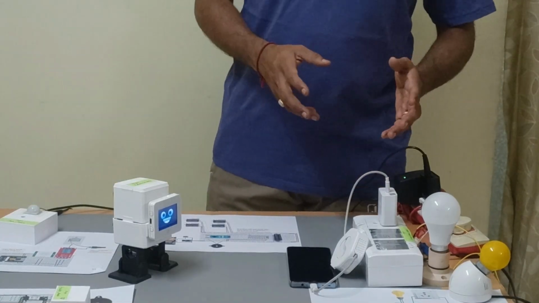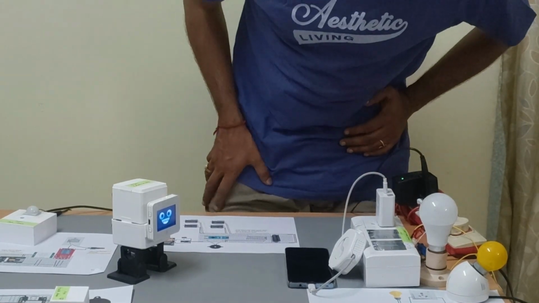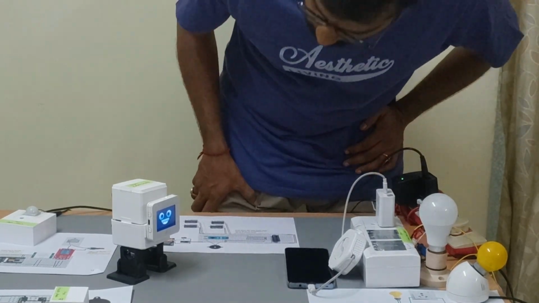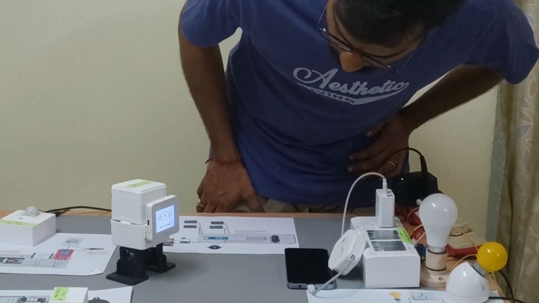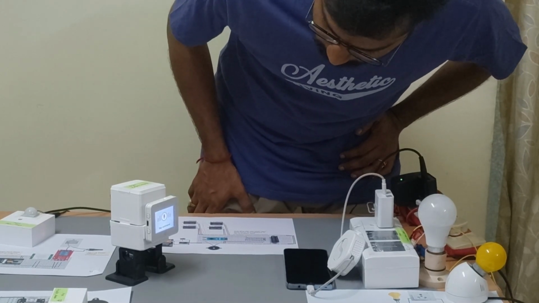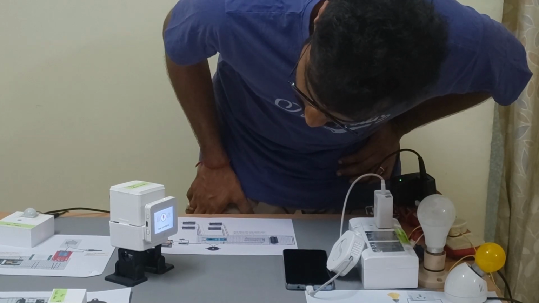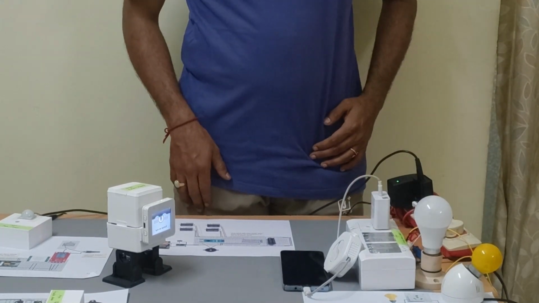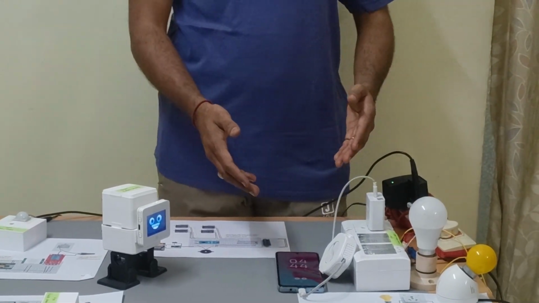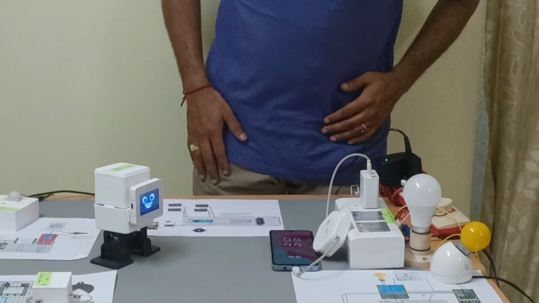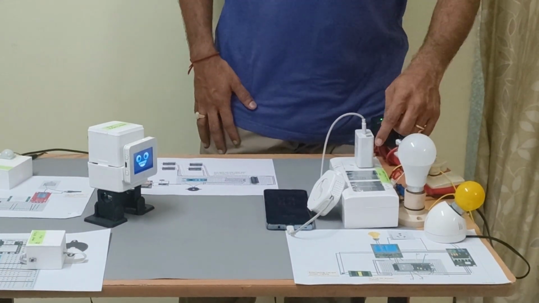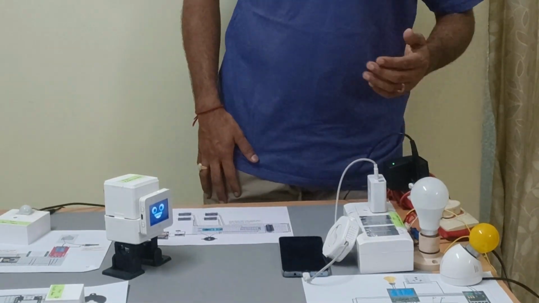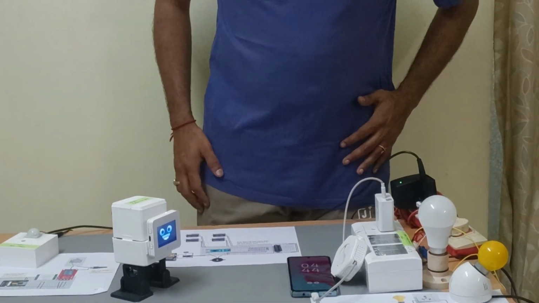Same for the socket and fan as well. So I will give you another demo of that. Hi ESP. Turn on socket. Okay. To show that, I have connected a mobile phone which is getting charged. So this is how it will control the socket. I can also switch it off again with this touch.